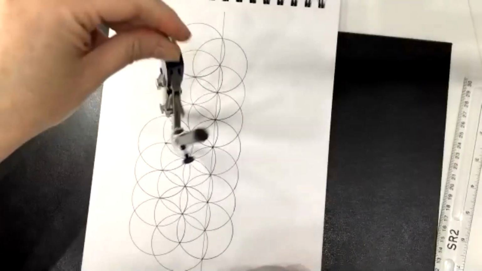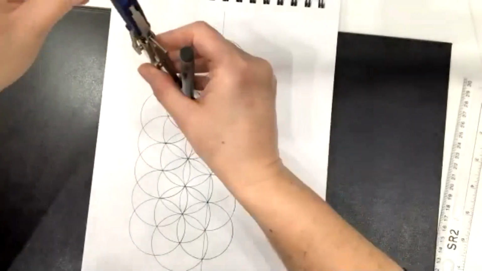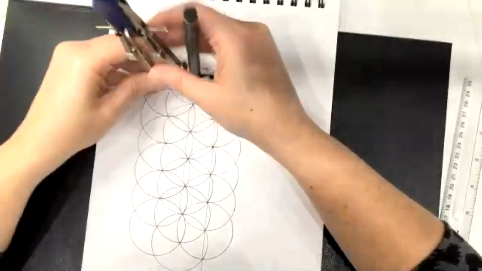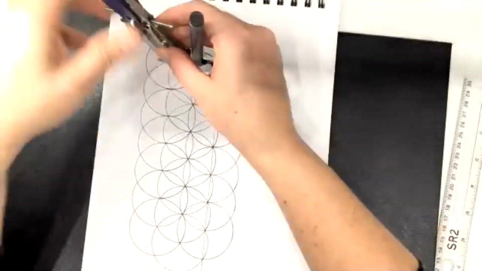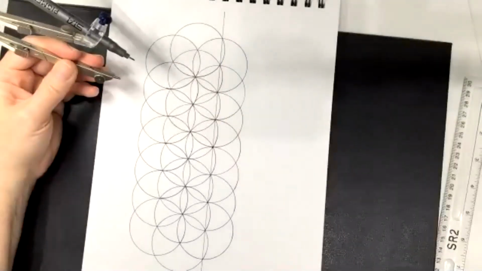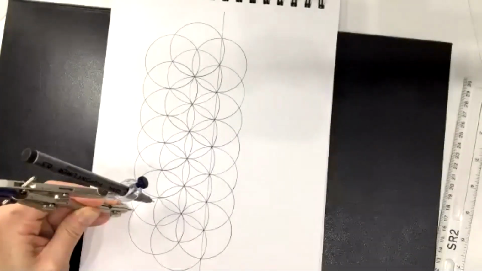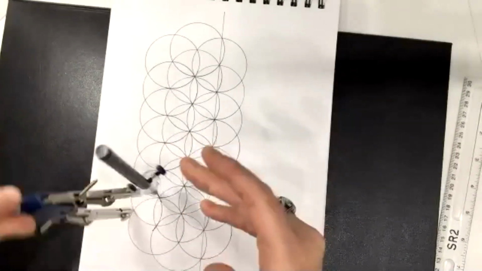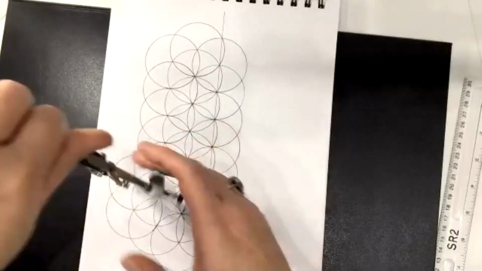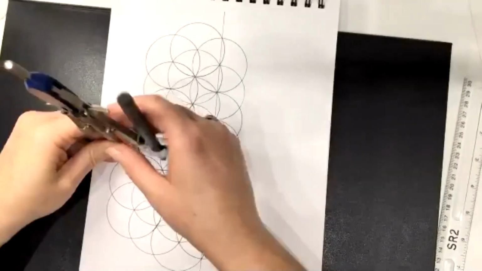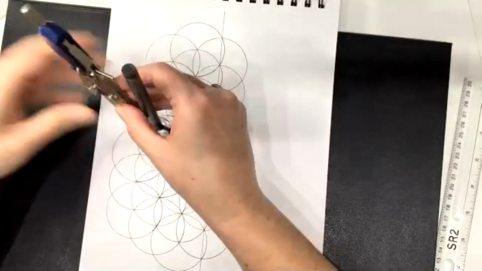Do little micro adjustments if you need to. If you've lost a bit of accuracy, just figure out where your compass point should go, but don't worry too much about it. Okay, is that 1 more? 8? Yes, so the next row is a row of 8. Next column is a column of 8.